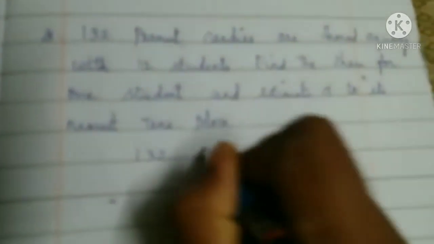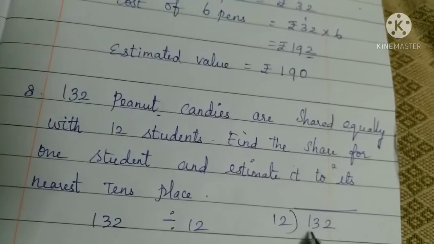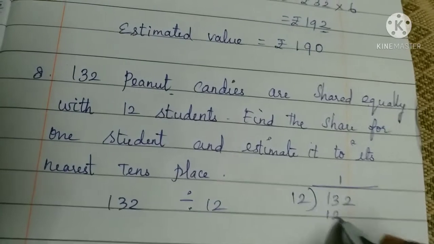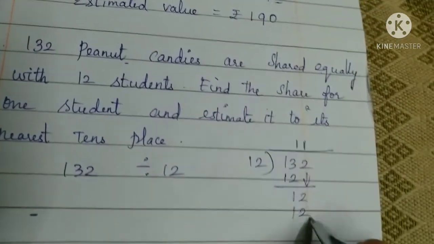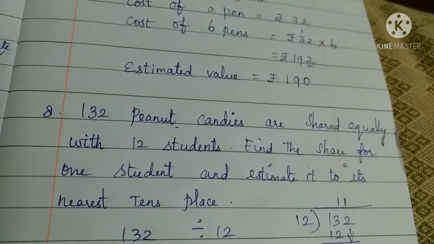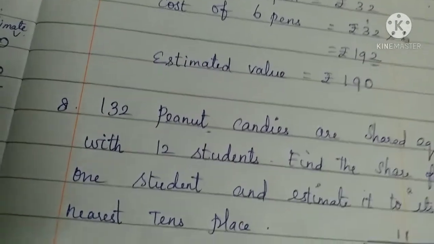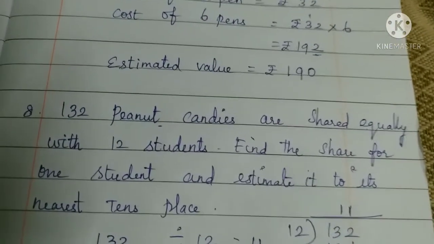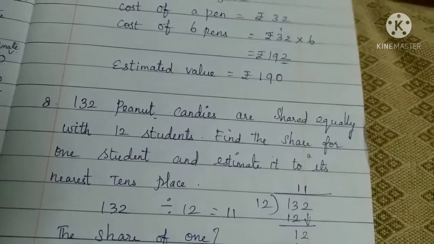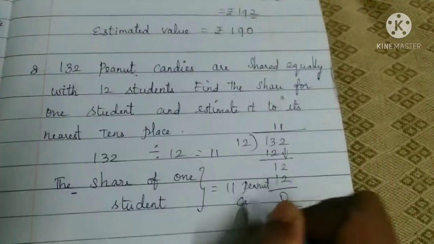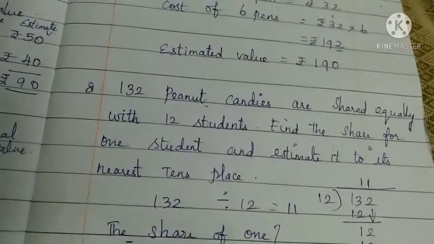So 132 divided by 12. So if you divide 132, 1 doesn't go, we have to take 13, one time. 1 12 are 12, and if we subtract it, again 1, bring it here, again goes for one time. So the share of one student is equal to 11 peanut candies. How many peanut candies does each student get? 11. So this is the actual value.